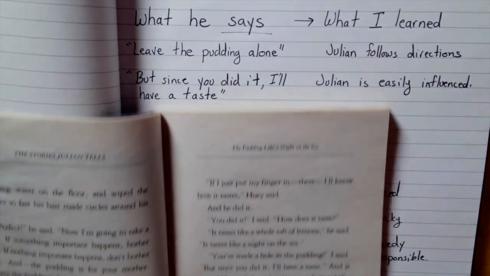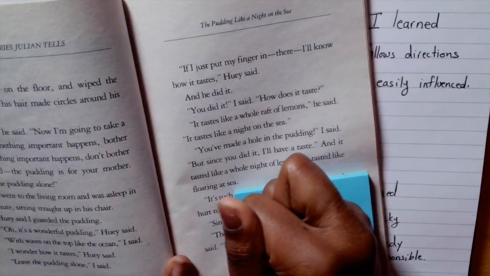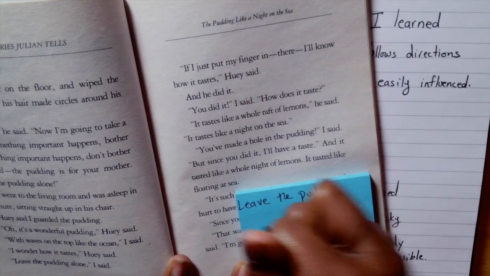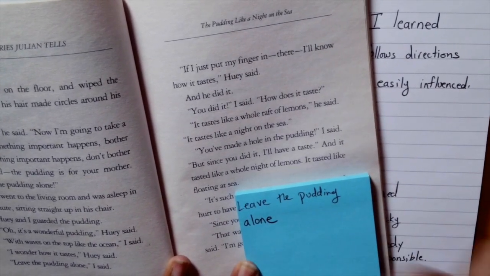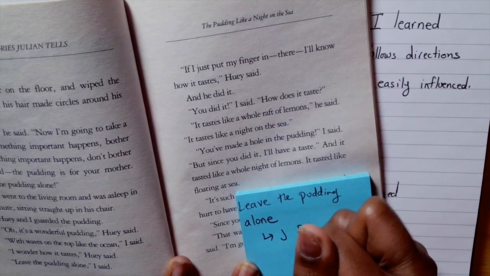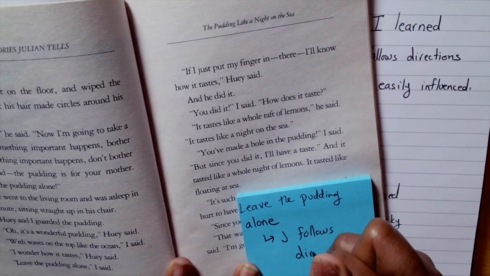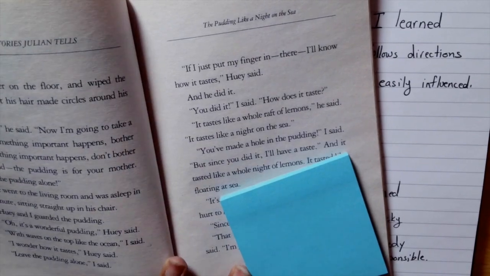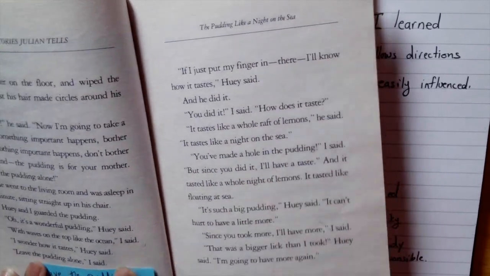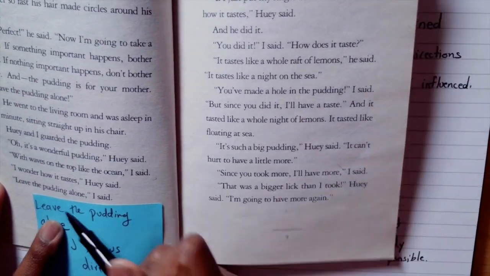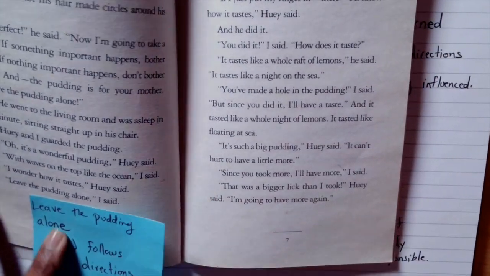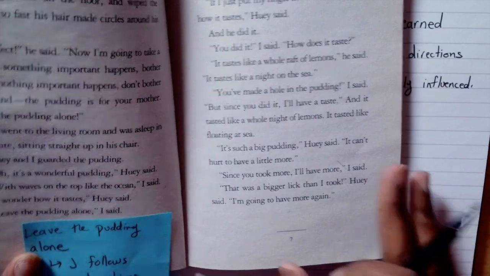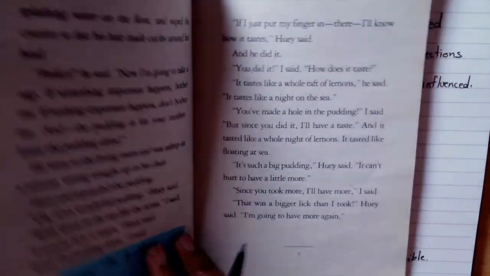So I could say, leave the pudding alone, J follows directions, and I would just stick it right here with where I saw it. So these are two different ways that I can show that I'm collecting the information, and then at the end I can make my summary about the character. So this is just one strategy that you can use.